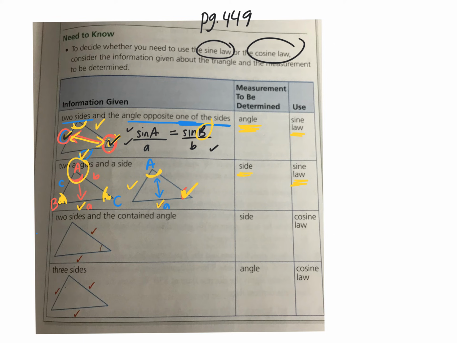Okay, next one. If you have two sides and an angle in between, remember this? You would use cosine. That one's pretty straightforward. If you have two sides and an angle in between, it's always cosine. And you would have to find the side length first, and then you can find all the other missing parts. If you use cosine law first, then you can use sine law after, right? Yeah. To figure out the rest of it.